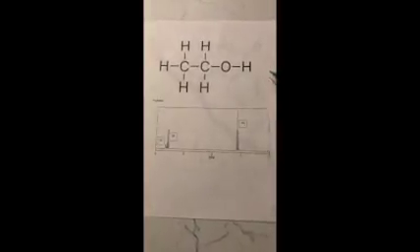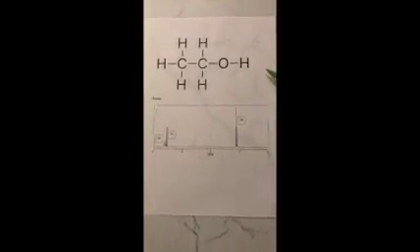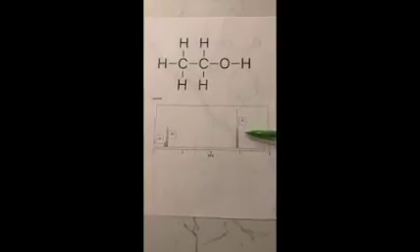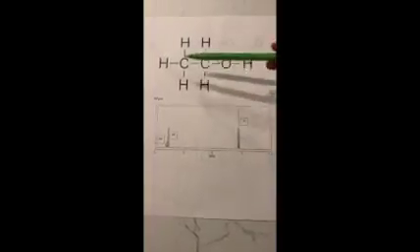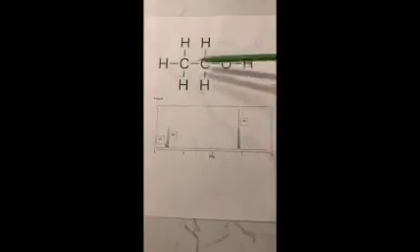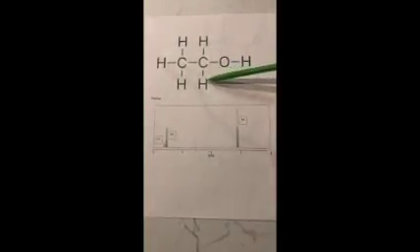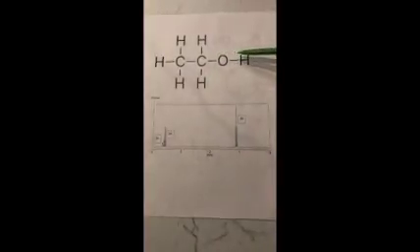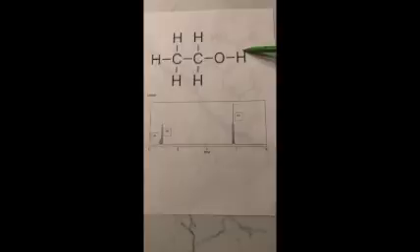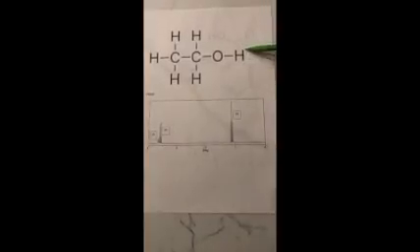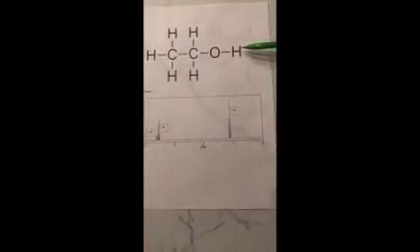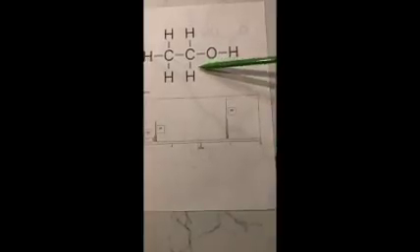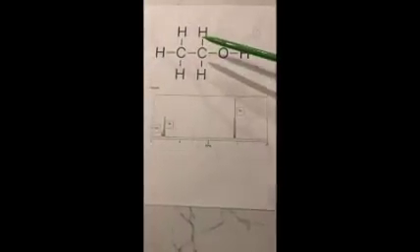Based on the structure of ethanol, we can see that there will be three signals. Given that the three hydrogens to the left here are going to be equivalent, the two in the middle are also going to be equivalent, so they will produce another signal, and then the hydrogen attached to the oxygen here will produce its own signal, so the third signal. The position of these signals is based on their chemical environment, so basically where the hydrogens are relative to the other groups in the molecule.